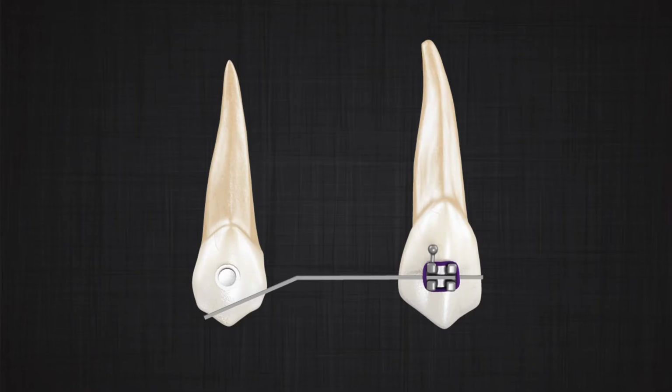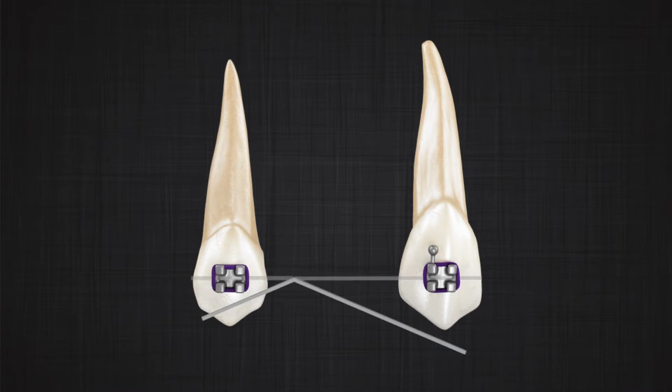In this case, because the V-band is farther from the canine, you're expecting lower forces and lower moments. Now, if we combine these two systems together, you can see the total forces and moment that appear in your system. There would be an extrusion force on the canine, an intrusion force on the premolar, and a counterclockwise moment on the premolar that is larger than the clockwise moment that appears on the canine.